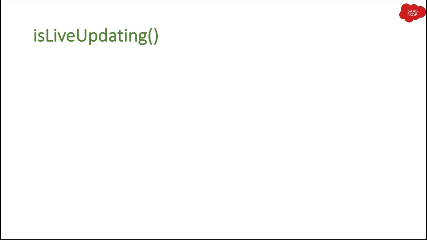If the user is interacting on the same form, or two users are, and something is getting updated, you can detect that situation with the help of this method. If g_form.isLiveUpdating is returning true, that means you can put some conditions. That's the reason we have this method, and it's a really important method, I would say.